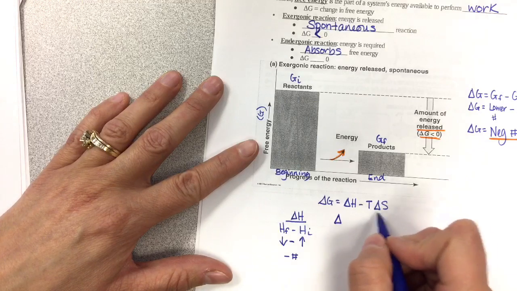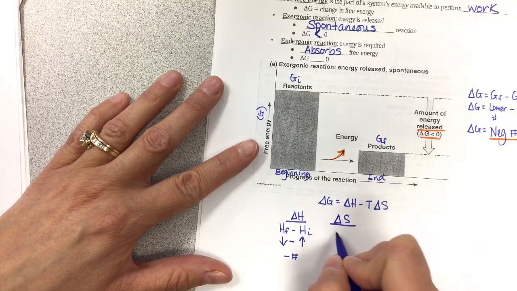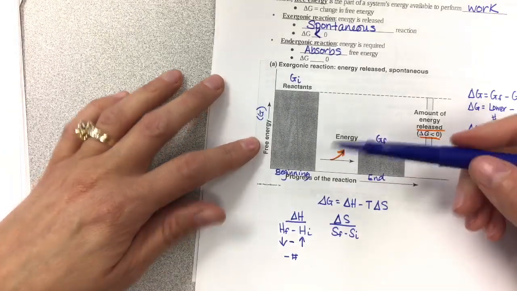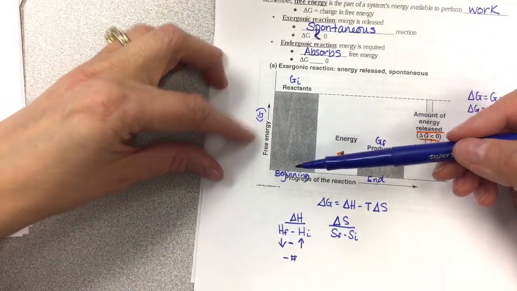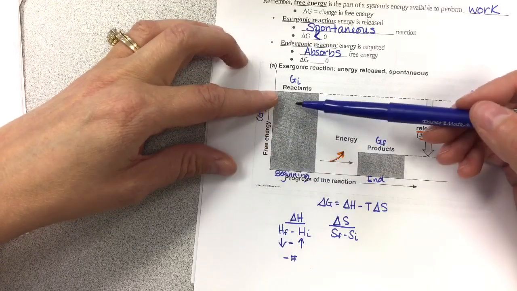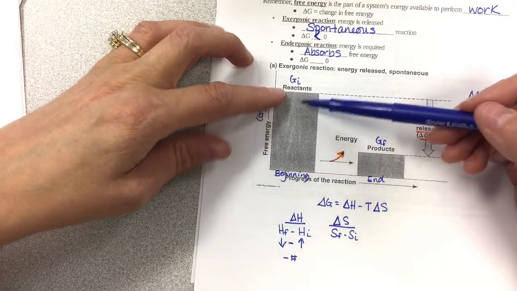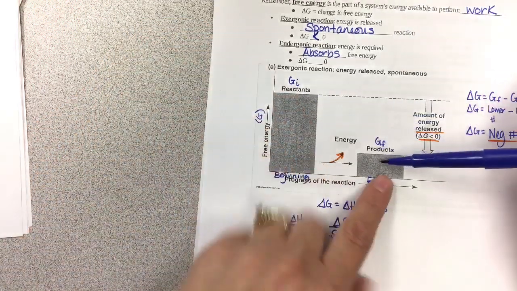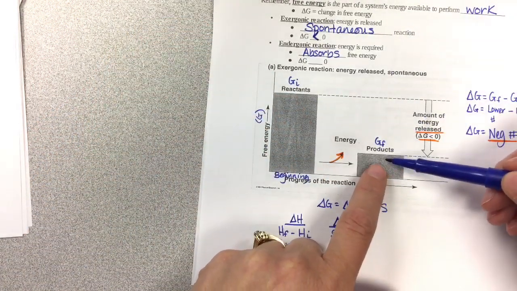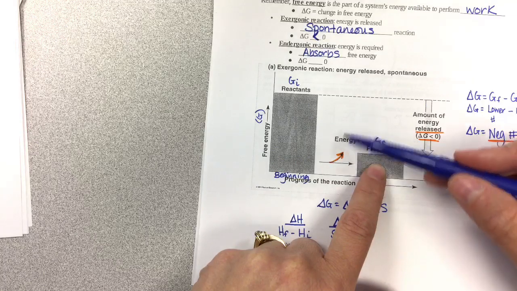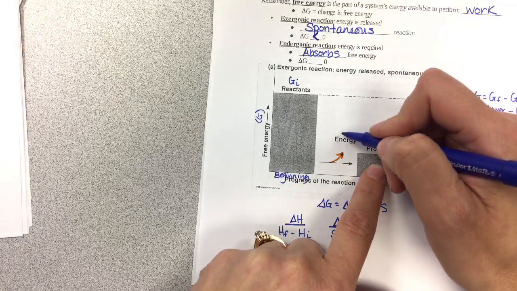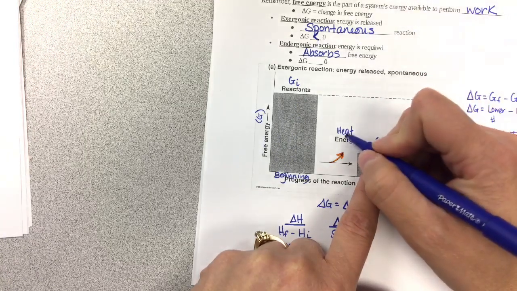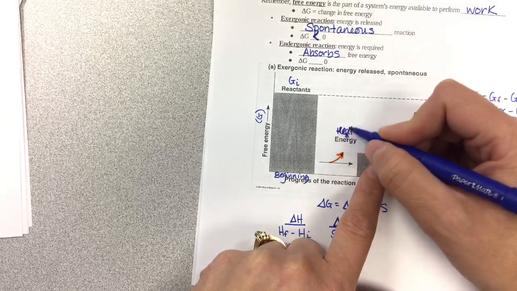Then let's look at the other part of the equation, T. The temperature can fluctuate, but delta S is S final minus S initial. Let's talk about the entropy of the universe here. Initially, a lot of energy is tied up in the bonds of the molecules. Afterwards, the products have less free energy, but a lot of energy was released, and remember we said that a lot of that energy can be released as heat.